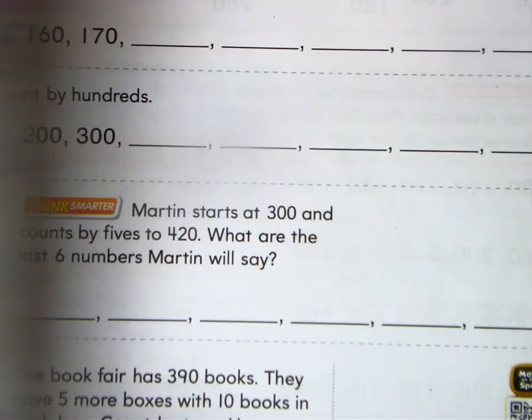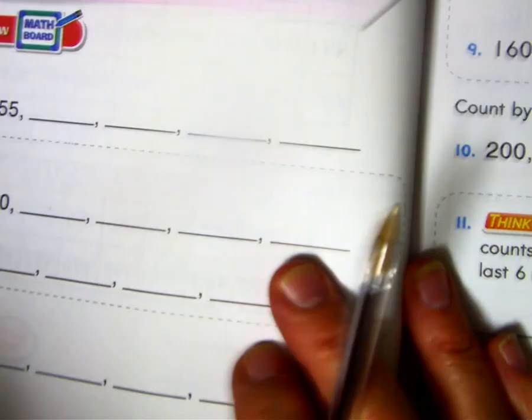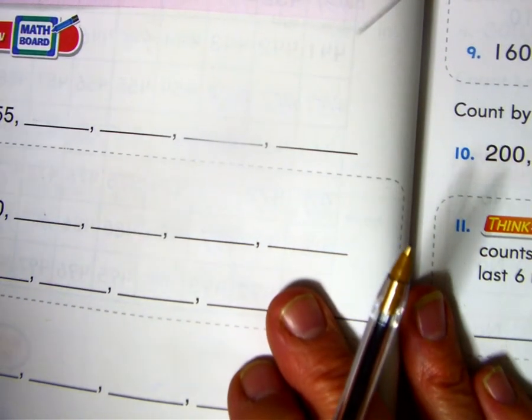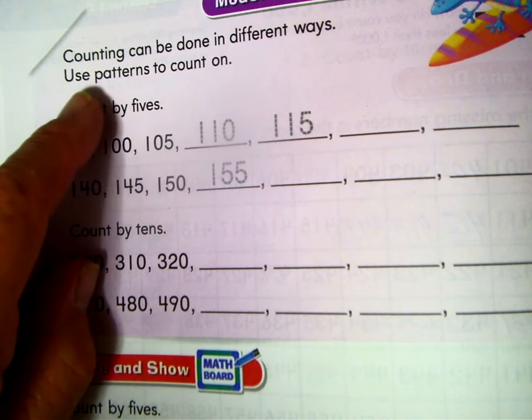Wow. Now, let's see how we use those numbers. It says, counting can be done in different ways. Use patterns to count on. I'm reading those directions up there. Counting can be done in a number of different ways. Use patterns to count on.